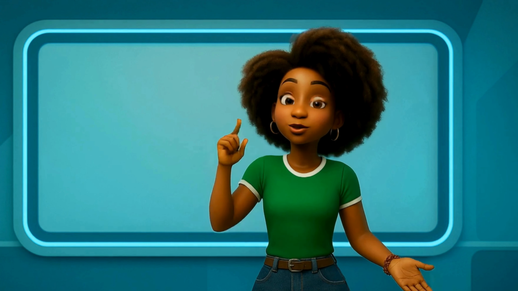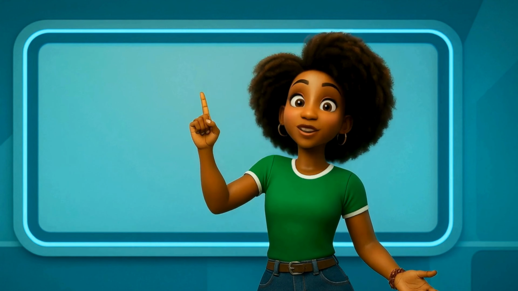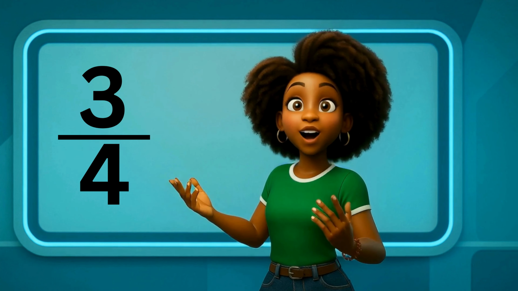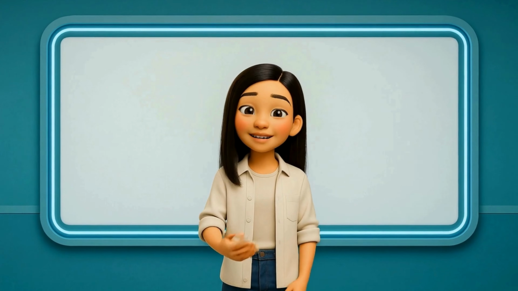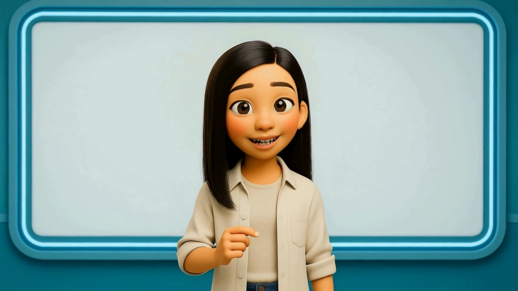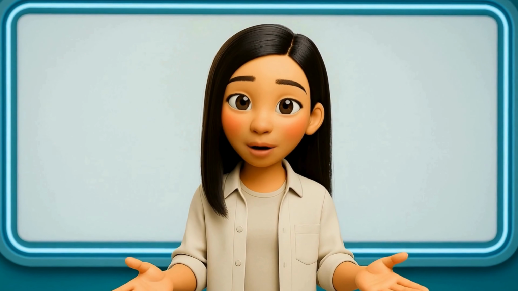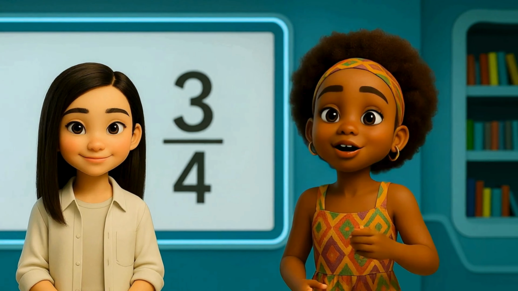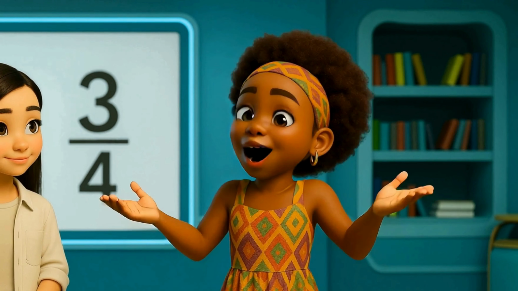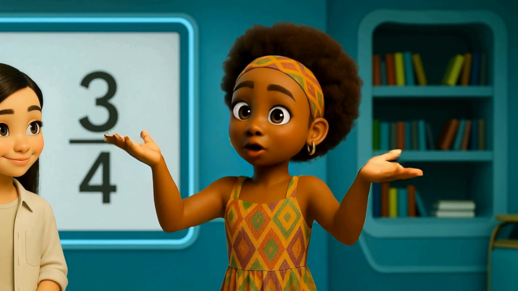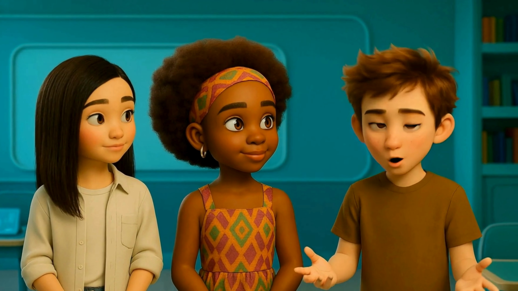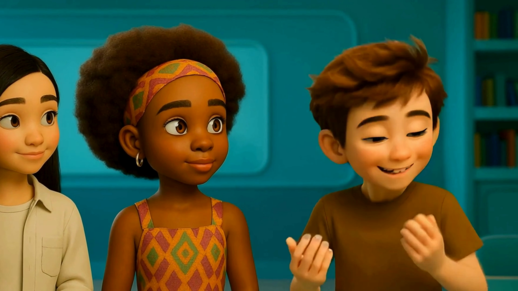Exactly. So that means 3 out of 4 chairs are filled. Mathematically, that's written as 3/4. Now, here's a quick trick to remember. The top number, 3, is called the numerator. This shows the part we're using. The bottom number, 4, is called the denominator, and it shows the total number of parts. In this case, the total number of chairs. Since the numerator is less than the denominator, we call this a proper fraction.